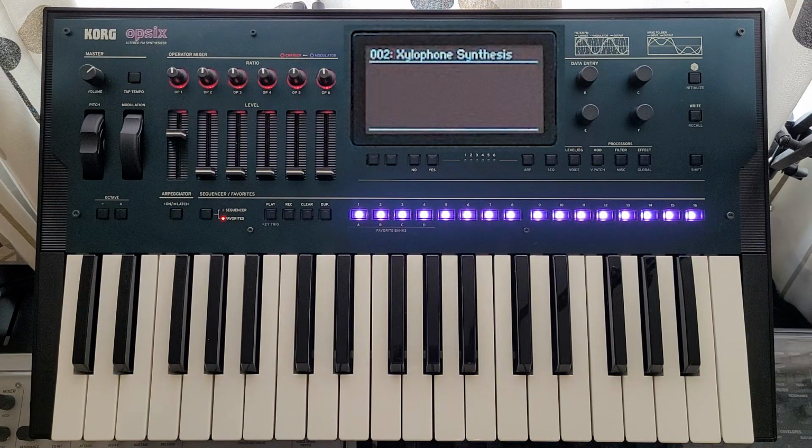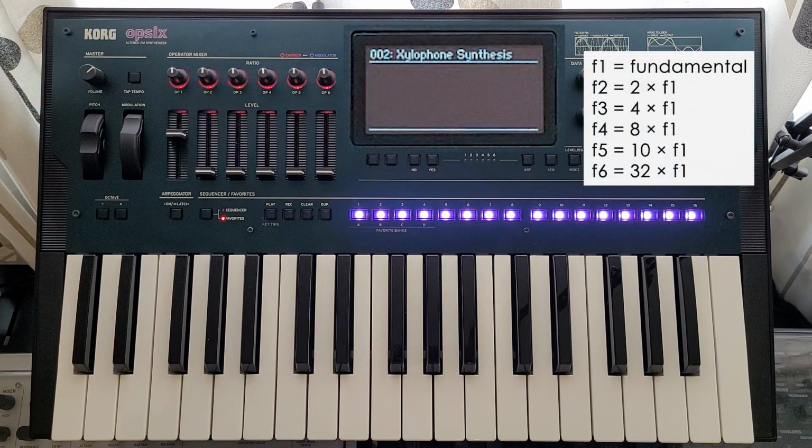And now we will make a xylophone. These will be the frequencies of my sine waves, and they will also have a decay, that is, a gradual drop of amplitude.